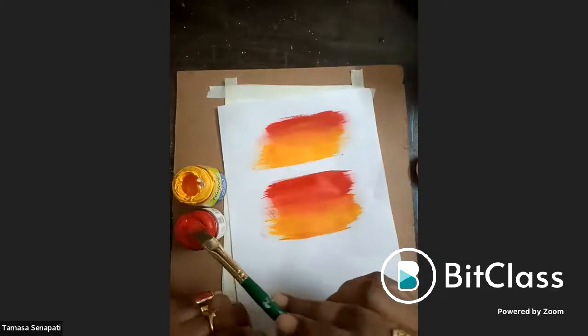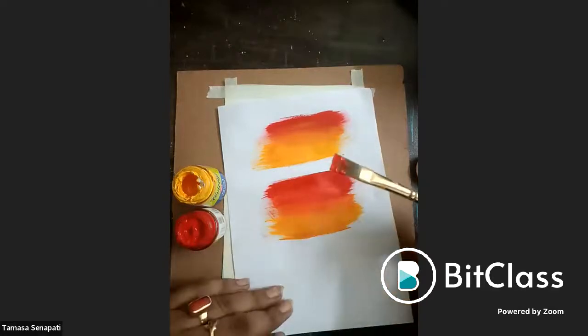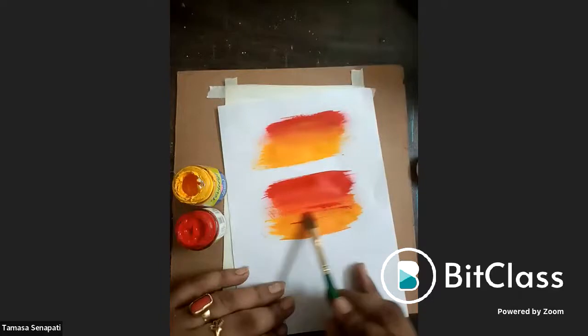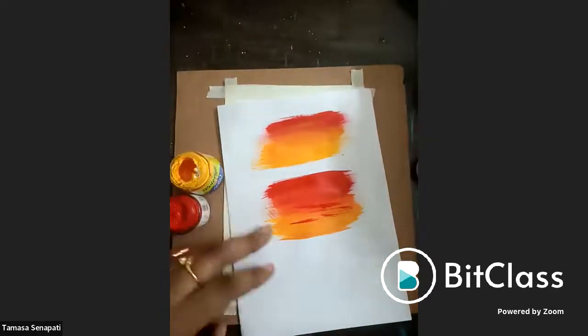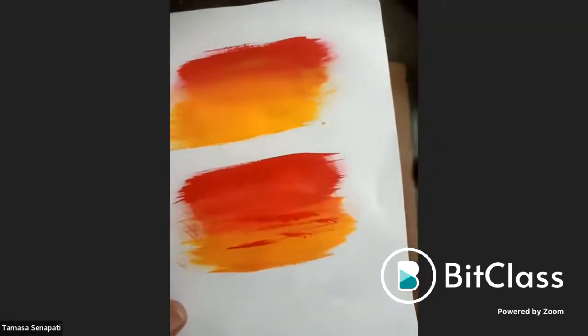But if I'm going to add some roughness here, how can I add it? I'm taking a very small amount of red tone here, like this. I'm creating some strokes here. Okay, but these strokes look very rough. You can see these strokes look very rough and not very good.